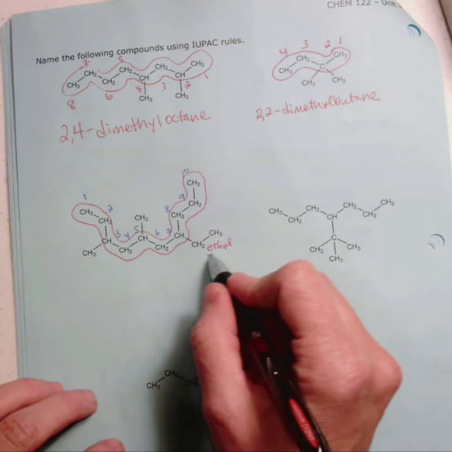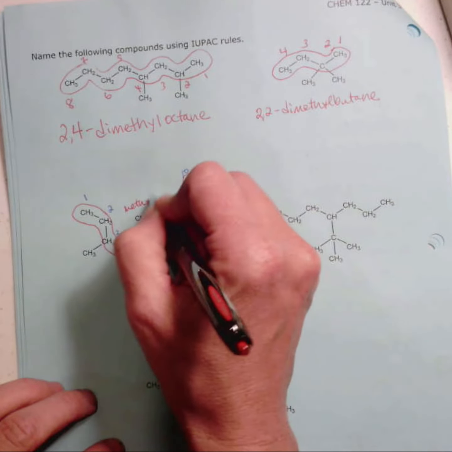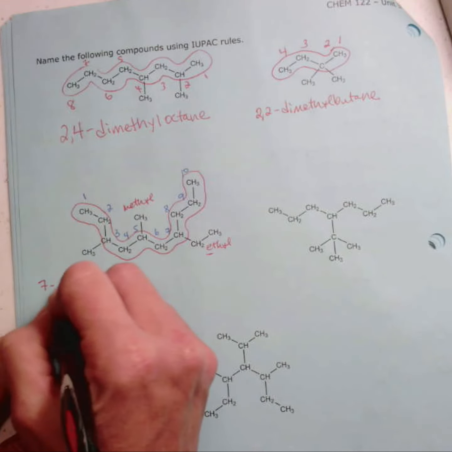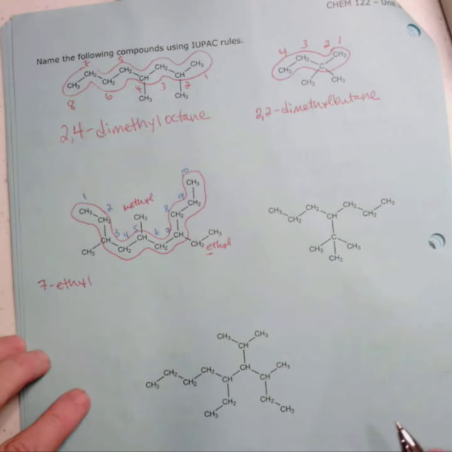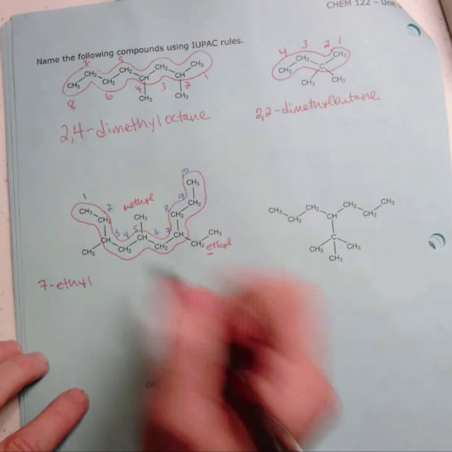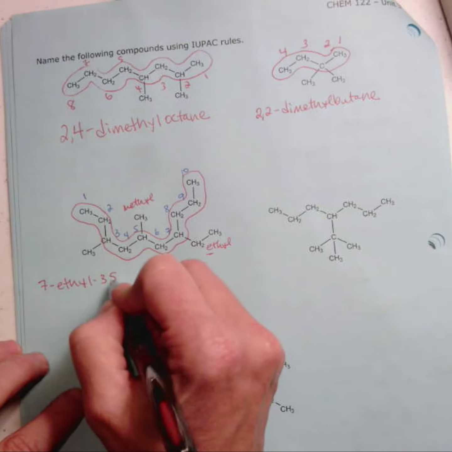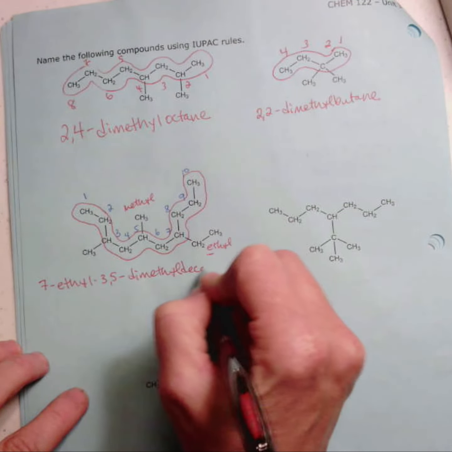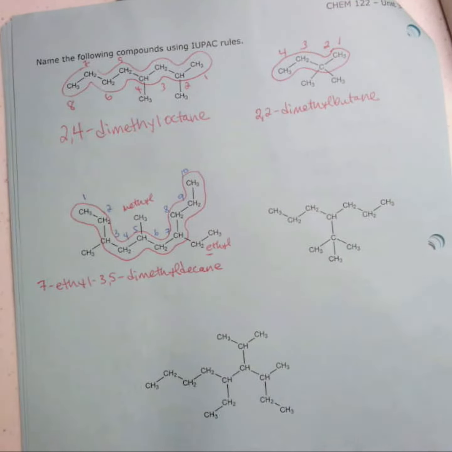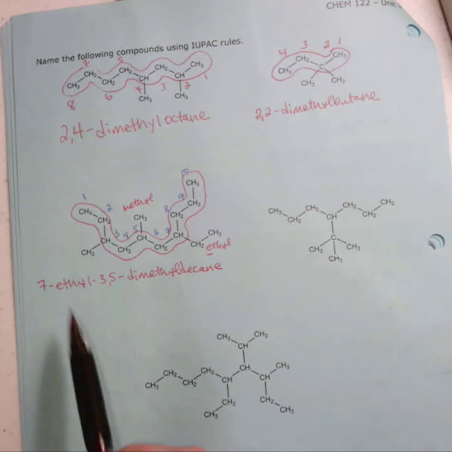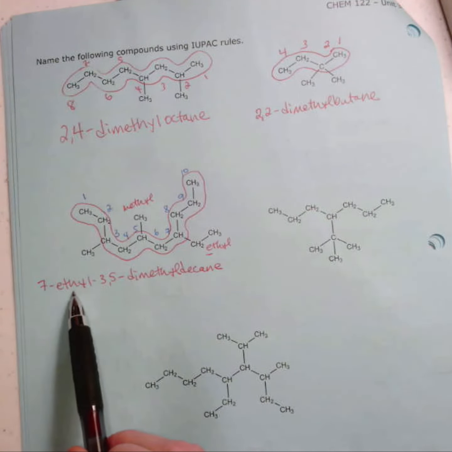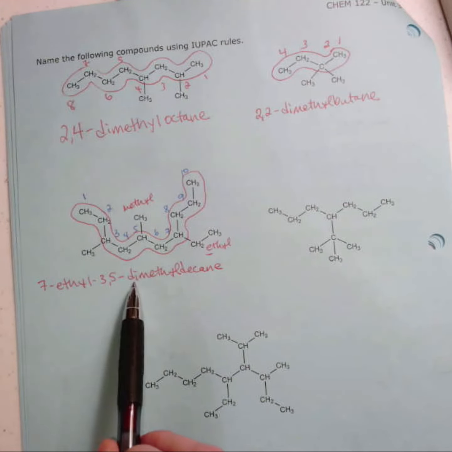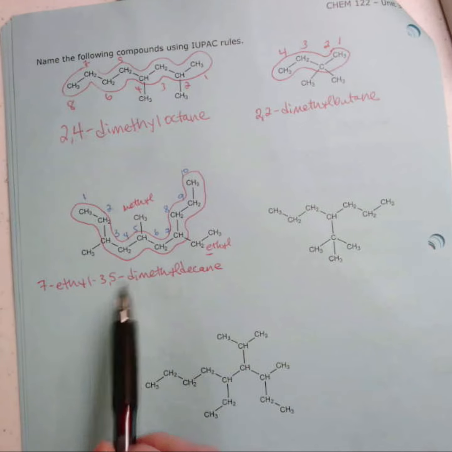So ethyl comes before methyl. So it's going to be 7-ethyl-3,5-dimethyldecane. Your listing is not in numerical order. It's always in alphabetical order, and we do not alphabetize according to di.